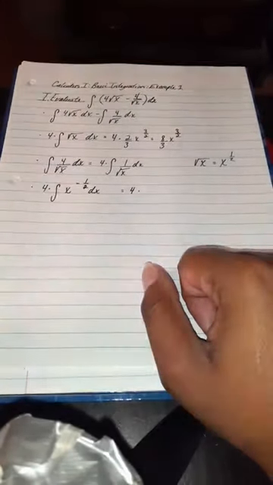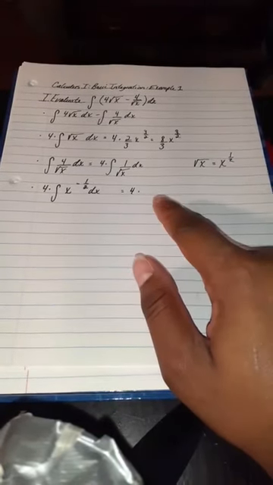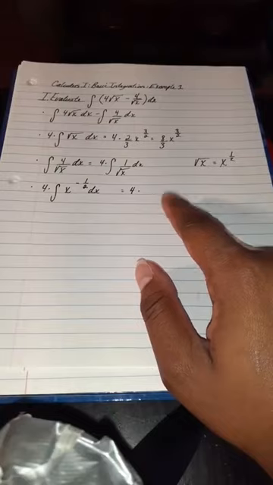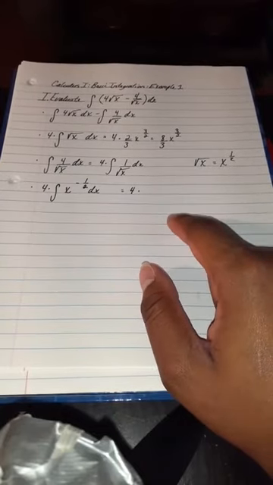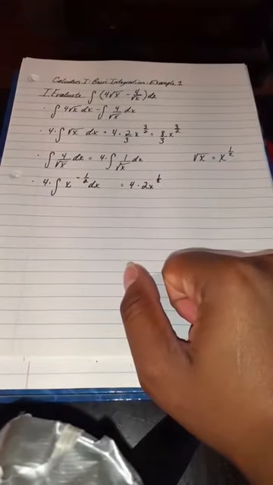So we've got our 4, which is a constant, and we'll multiply by the antiderivative of x raised to the negative 1/2 dx. Well, that's just going to be 2x raised to the 1/2, or 2 times the square root of x, because the square root of x is equal to x to the 1/2. So this is just going to be 4 times 2x raised to the 1/2, because that's the antiderivative of that.